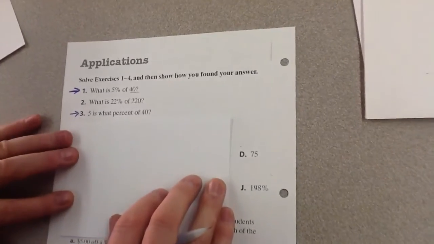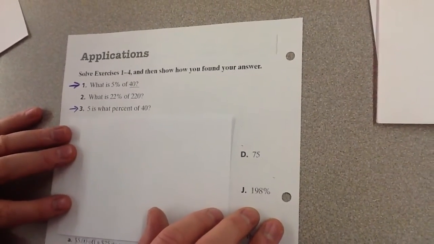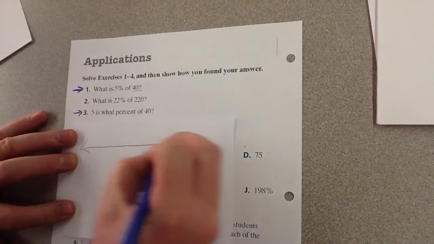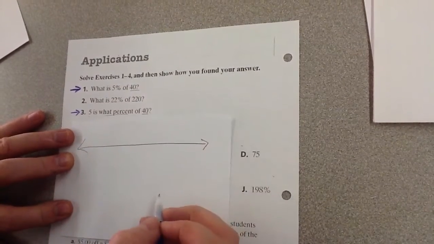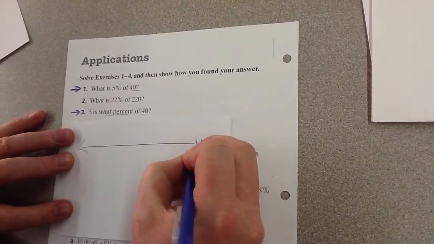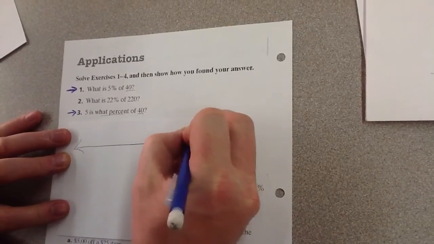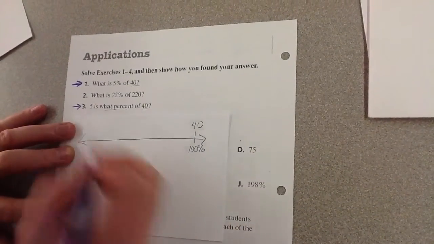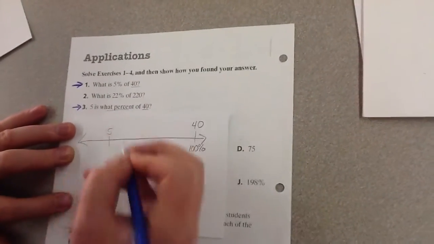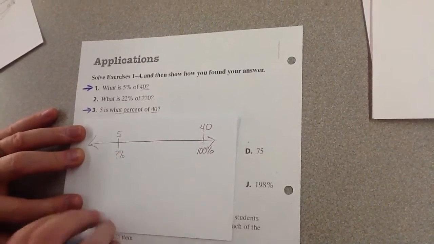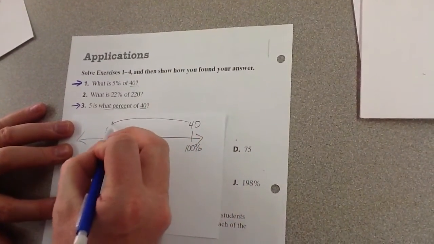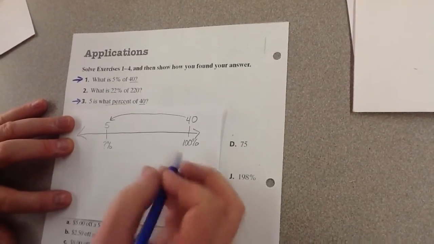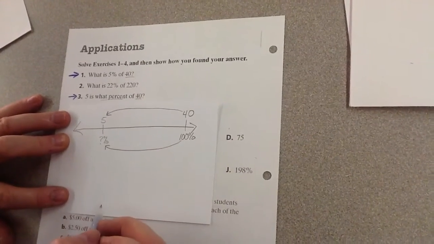Now let's look at number 3. Number 3 looks very similar until we really focus on what information it is giving us and completing our percent number line. It's asking, 5 is what percent of 40? So again, 40 is my 100%. But now, instead of looking for 5%, I'm given 5, and I want to know what percent it is. So we're going to look and see, can we determine a way to go from 40 to 5, and if we can make that work from 100.